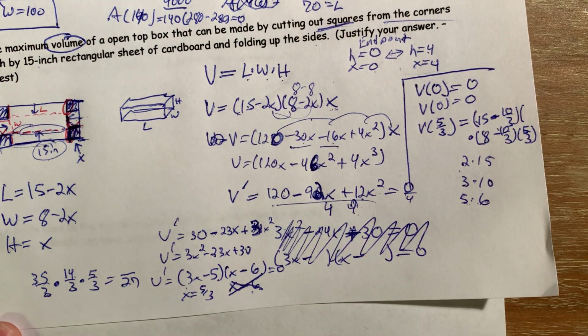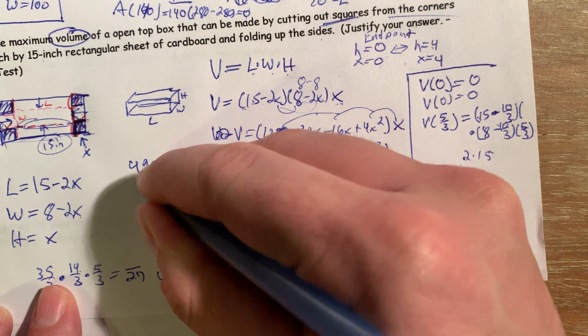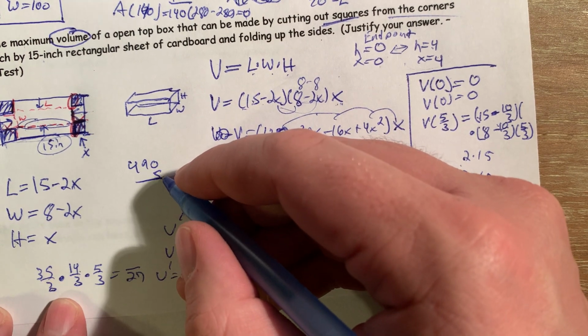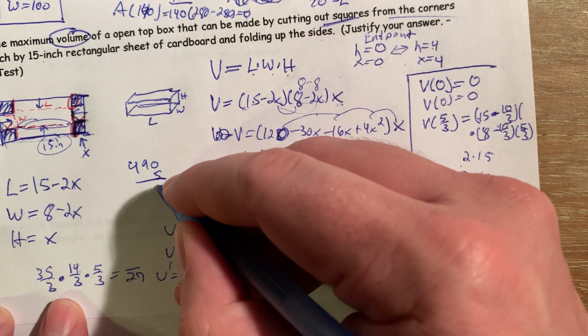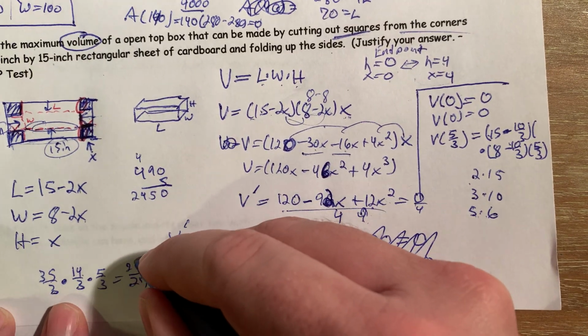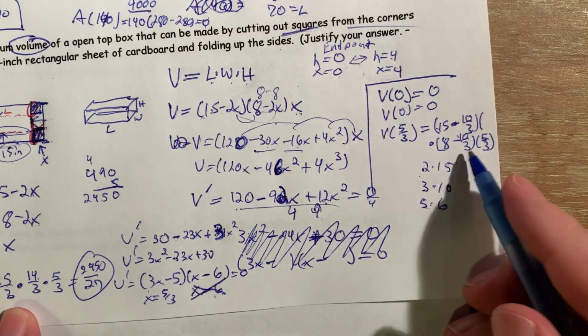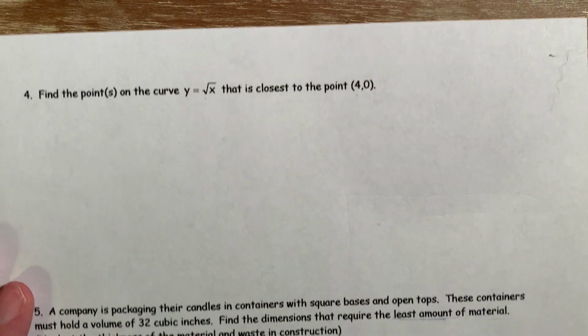I'm trying to multiply it a fancy way in my head. It's like 490 times 5. Okay, 490 times 5. I think 0, 5, 4, 2450. 2450 27ths, whatever that is. That's the maximum volume. Yeah, I should have left it here. All right. Cool, guys. Wow. This is when math goes wrong.